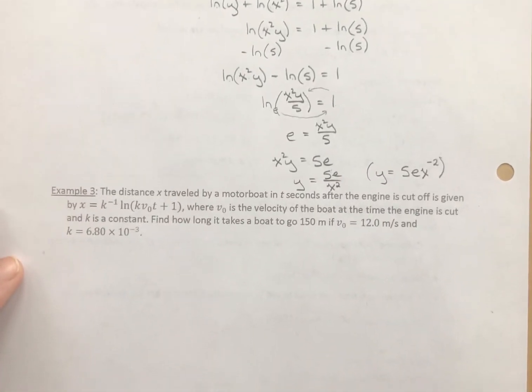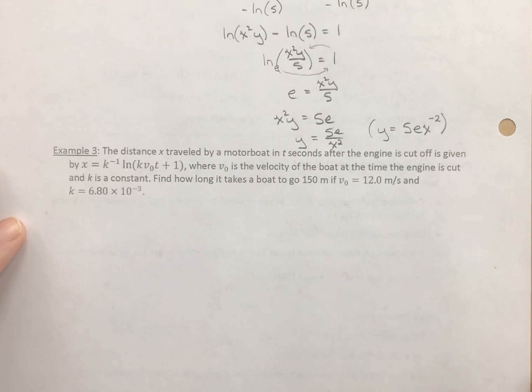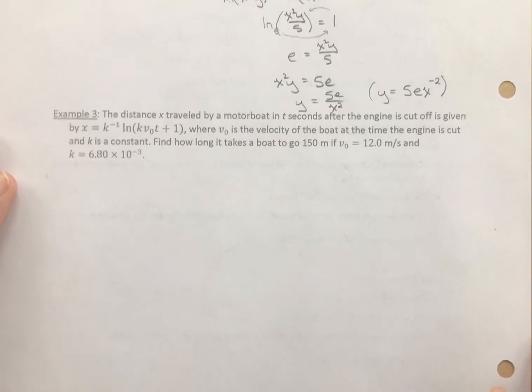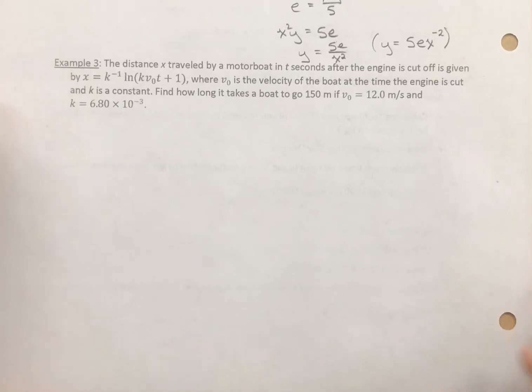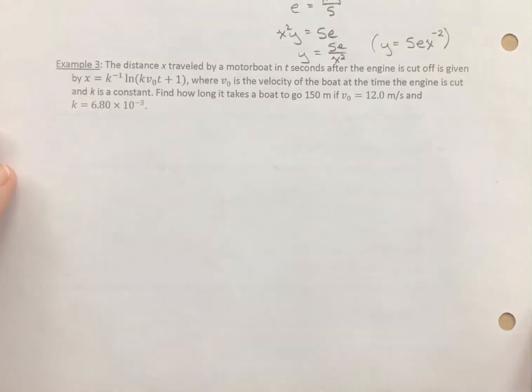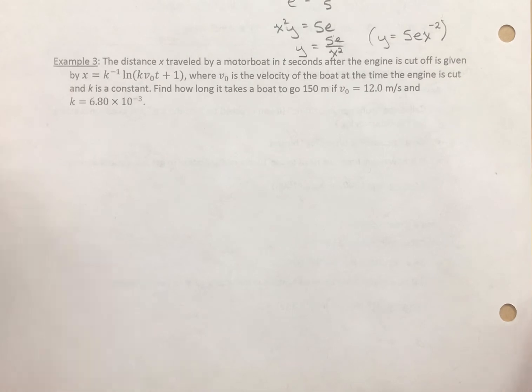Okay, now more of a real world example here. Get my paper so I can work with it. I think I'm almost there. Just a second. Got to move a few things. There we go. That's what I wanted.